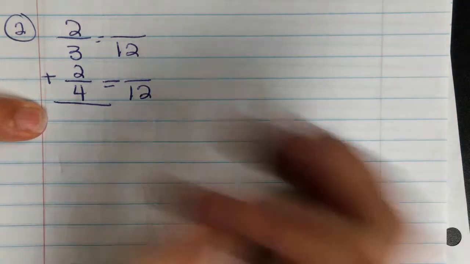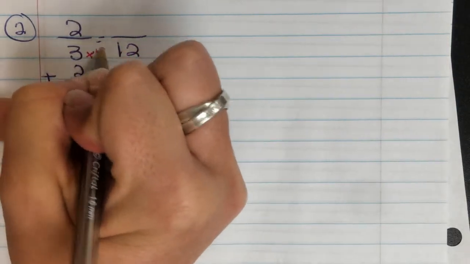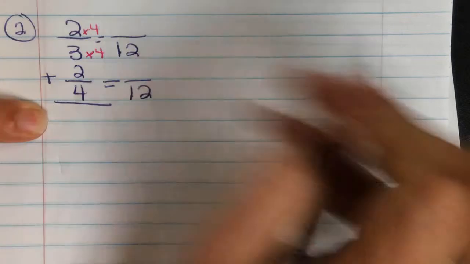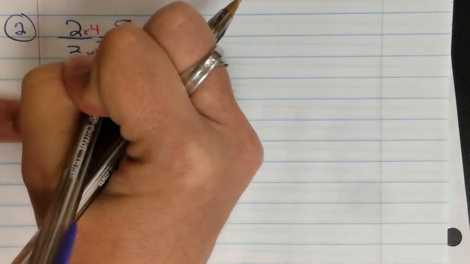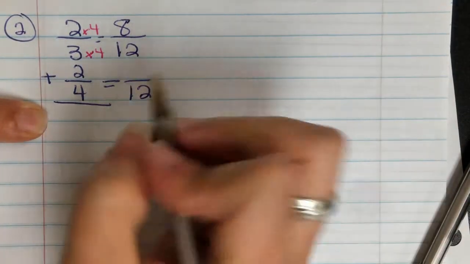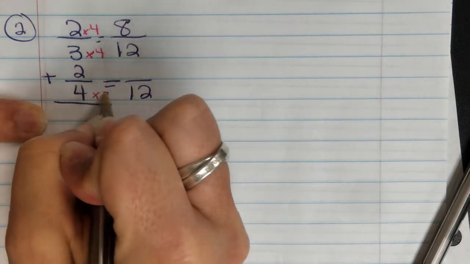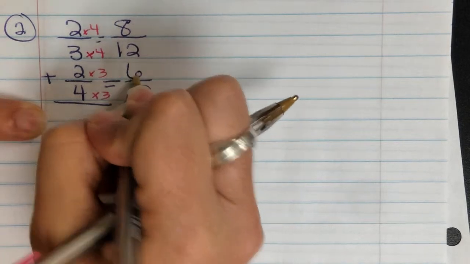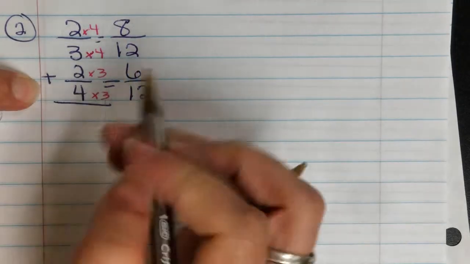Okay, to make my numerator, I'm thinking 3 times 4 is 12. 2 times 4 is 8. 4 times 3 is 12. So 2 times 3 is 6. Now, I always look over here like it's addition. 8 plus 6.